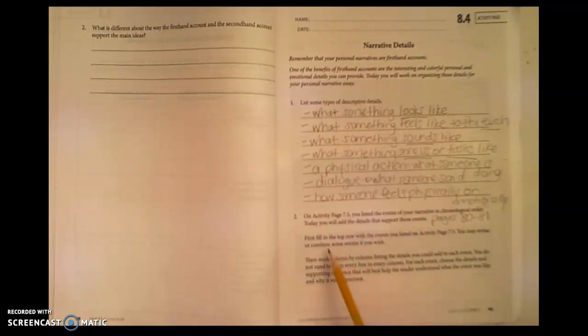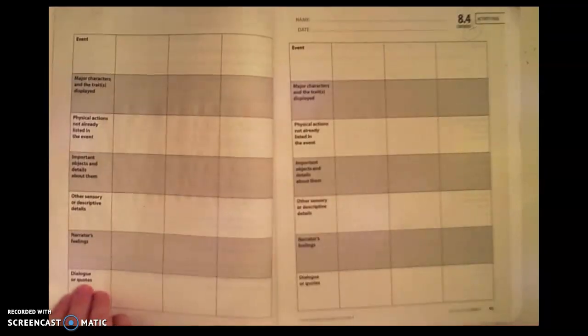So it says, first, fill in the top row with the events that you listed on activity page 7.5. You may revise or combine some events if you wish. So we see the top row across there where it says event. That's where we're going to write down the events that happened.